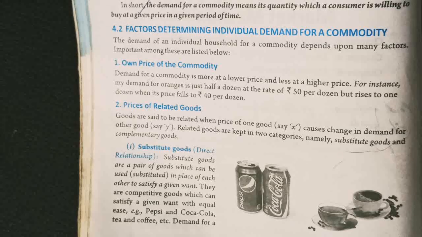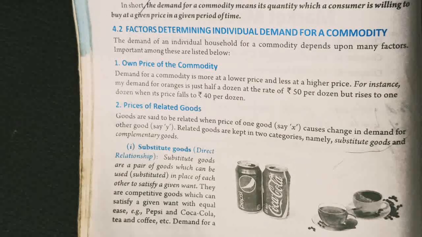But here, in substitute goods there is a direct relationship. How? Now I'm going to show you. Let's say tea and coffee are substitute goods. Yesterday the price of both tea and coffee was ₹10. But today when I went to the market, I found that the price of tea has come down to ₹5. In that case, as a rational consumer, we will buy more tea and less coffee, even though the price of coffee remains constant, isn't it? Yes or no? That is why there is a direct relationship in substitute goods, because a fall in the price of one good, say tea, causes a fall in the demand for coffee. I hope that is clear, right?